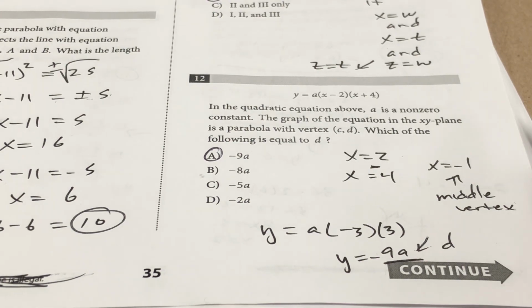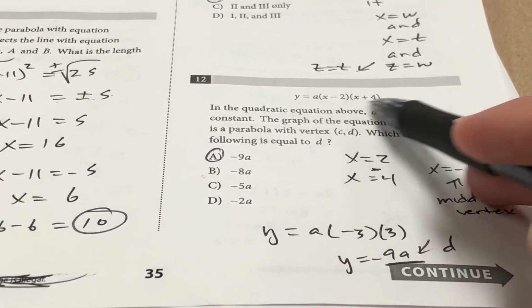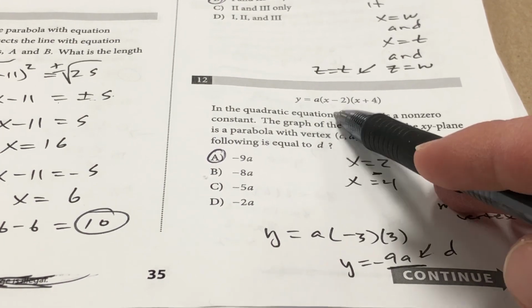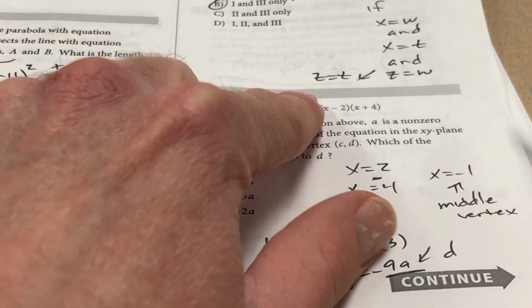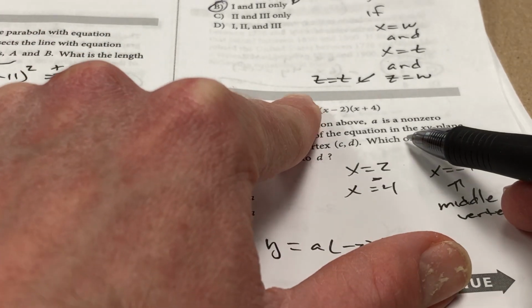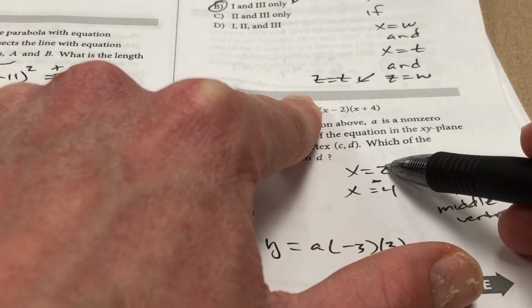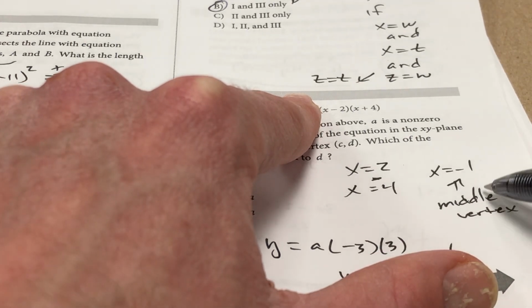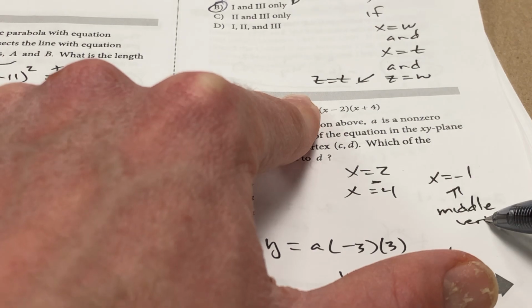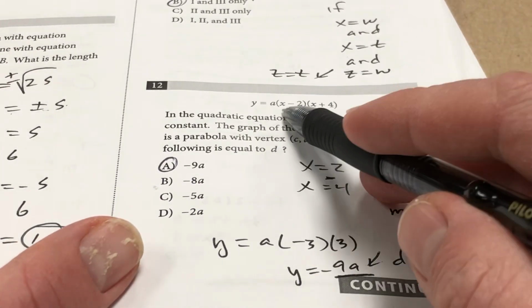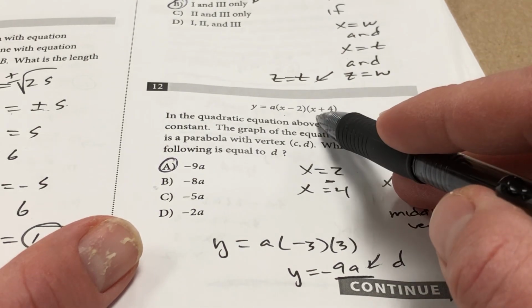All right, so we've talked about this a few times, guys. The vertex of a quadratic is right in between its two solutions. So what you're going to do is set this equal to 0. You're going to get x equals 2 and x equals negative 4. Those are my two solutions. What number is in between 2 and negative 4? It's negative 1. That is the middle, and that's where the vertex is. So you're going to plug negative 1 in for x there and there.